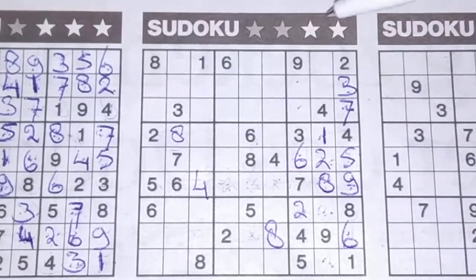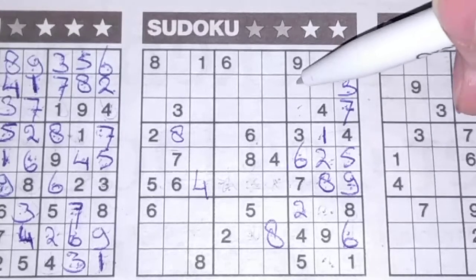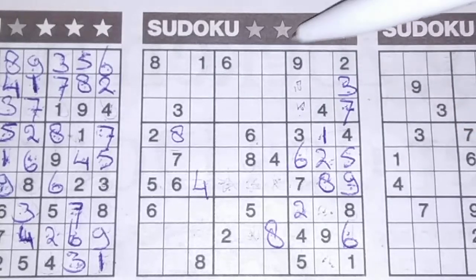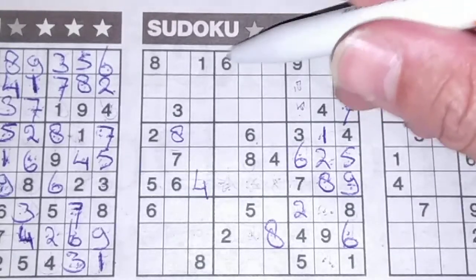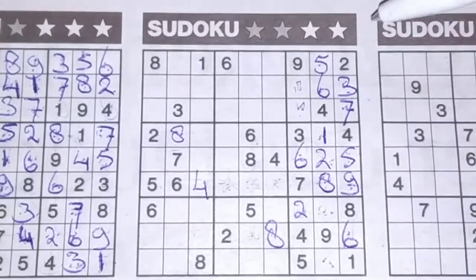2 numbers left in this column for the numbers 1 and 8. 1 and 8. I mark this. That means these 2 in this big square for the numbers 5 and 6. We have a 6 here, no 6 there, 6 should be here, and a 5 goes there.